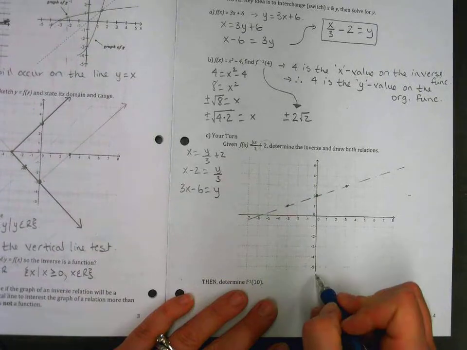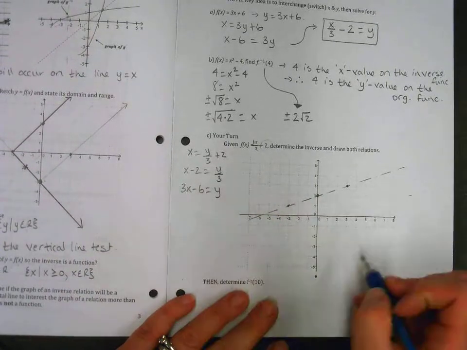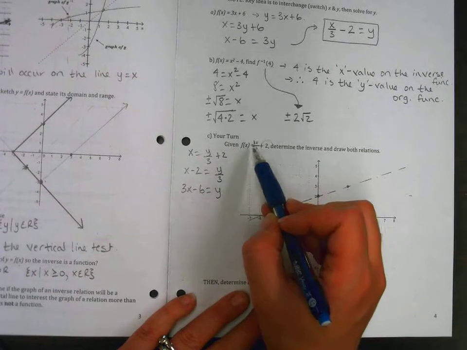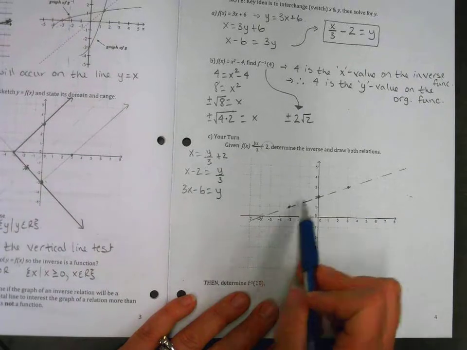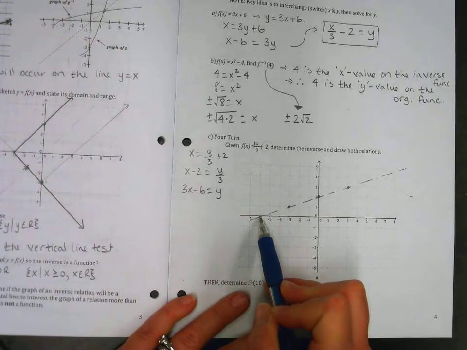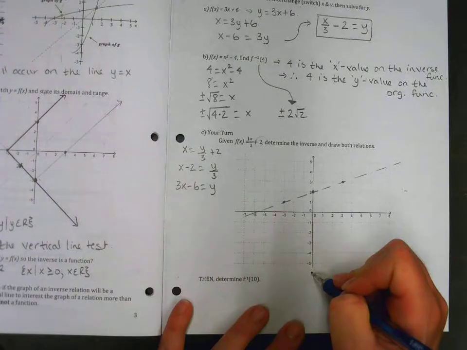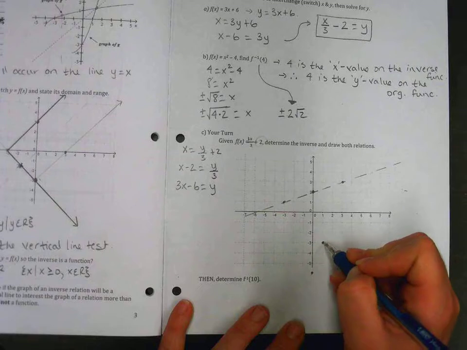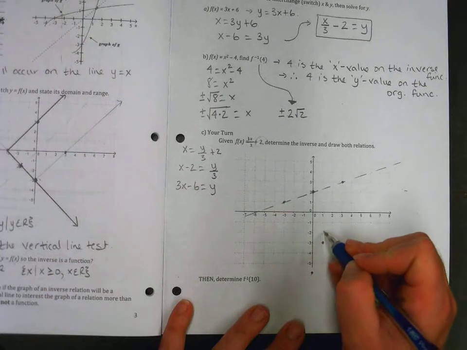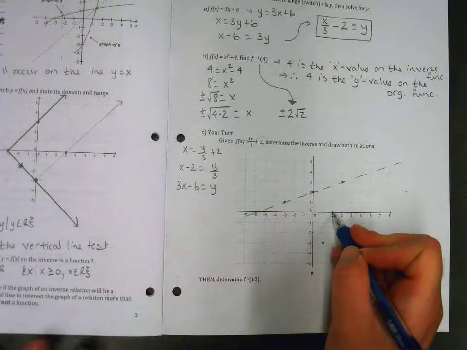The y-intercept is -6, a little bit off the page. My slope now is 3 over 1. So you see how everything's kind of opposite. The slope here was 1/3, this is now 3. The x-intercept of the original function was -6, and the y-intercept is now -6 for the inverse. So my slope is 3: 1, 2, 3 over 1. Do it one more time. Look here, the y-intercept was 2. The x-intercept is now 2.